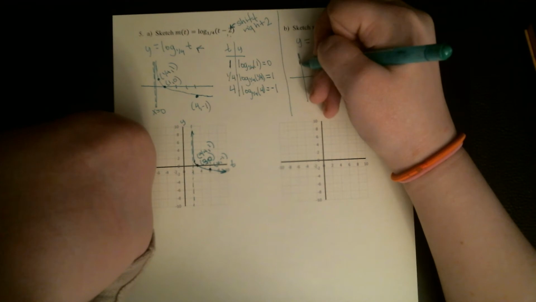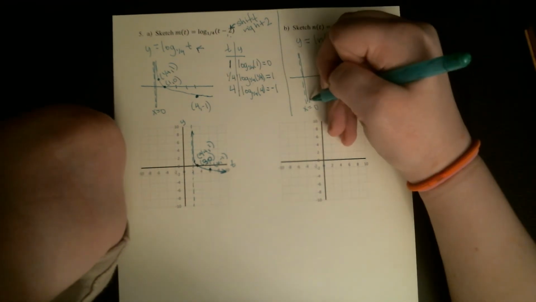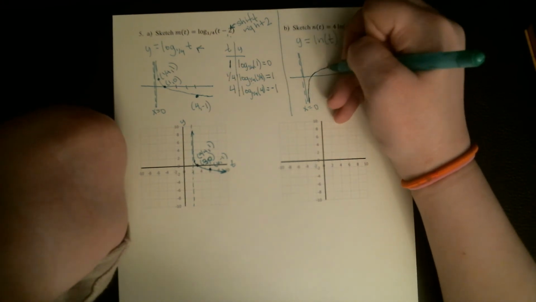I am, as always, going to have my vertical asymptote at x equals 0, and this will be an increasing log shape. So it'll start from negative infinity and then cross through and flatten out.